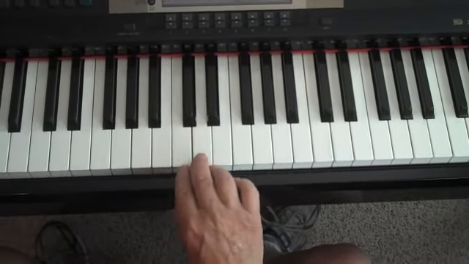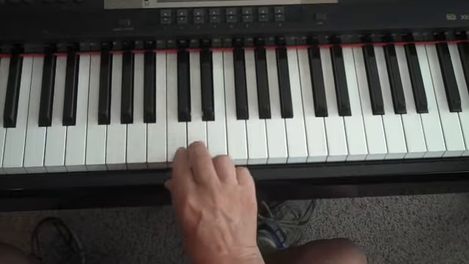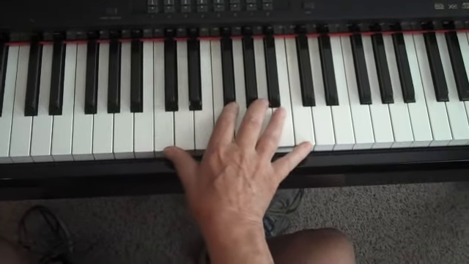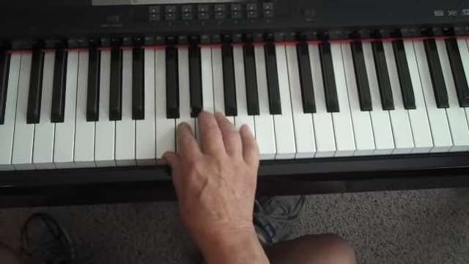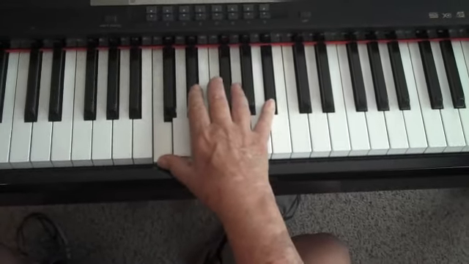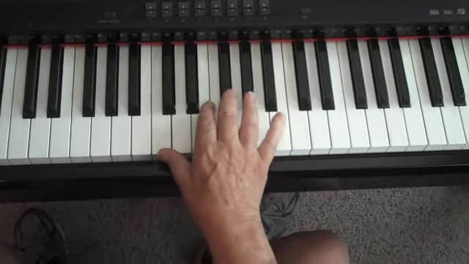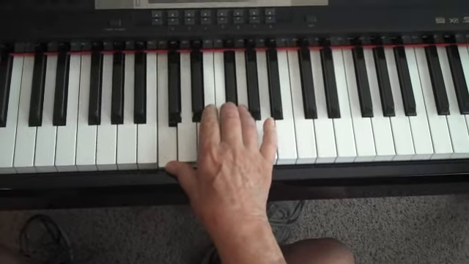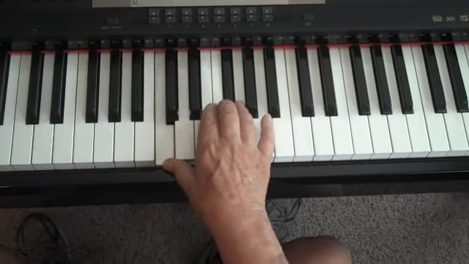But just to review, intervals are the distance between any two notes, and we have seconds, thirds, fourths, fifths, sixths, sevenths, and eighths. And in seconds, thirds, sixths, and sevenths, we have major and minor intervals, and in perfect intervals, we have augmented and diminished intervals, okay? So that's kind of Music Theory 101 as far as intervals are concerned.